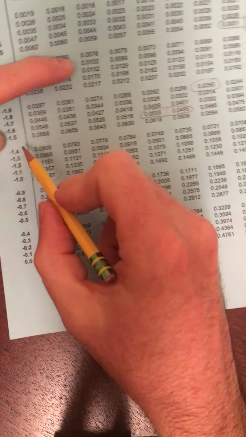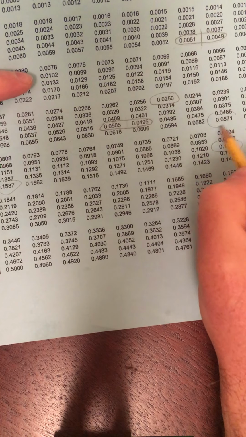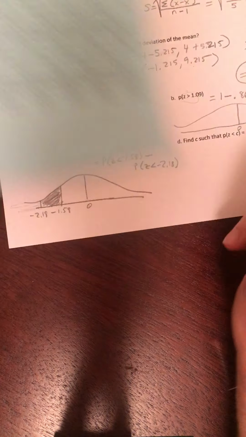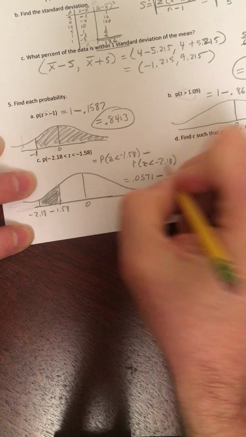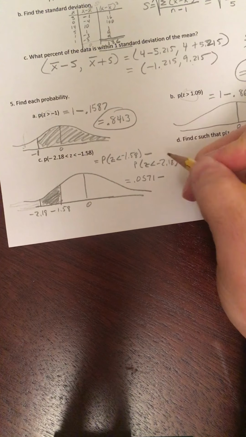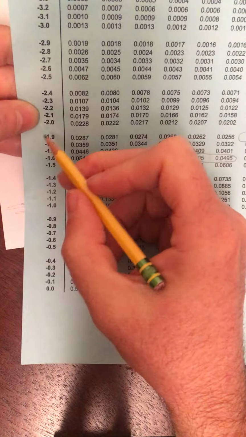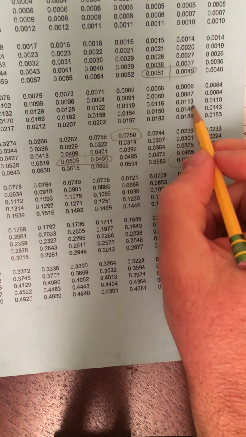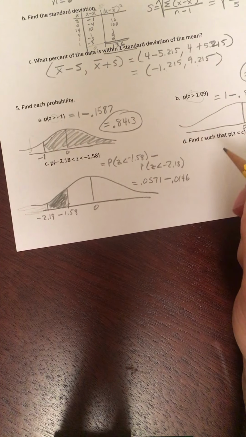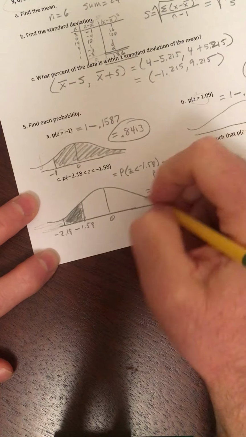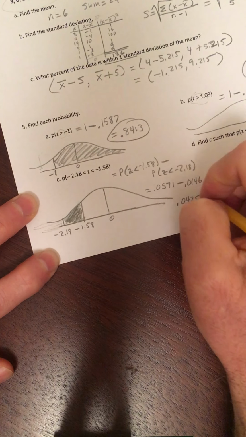Okay, so negative 1.58, here's negative 1.5, go out to 8, I get 0.0571. Over here, 0.0571 minus, and then I look up that z-score of negative 2.18, go to my table, negative 2.1 all the way out to 8, I get 0.0146, and now I subtract them to get the area that's in between, and when I do that, I get 0.0425.